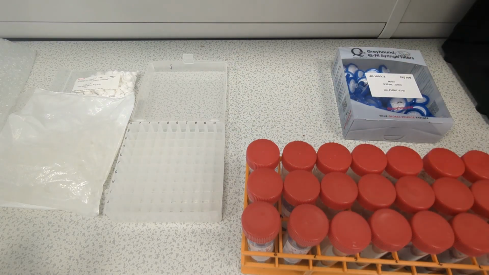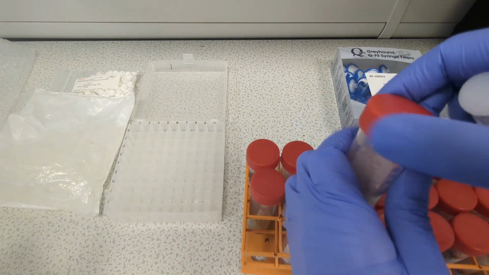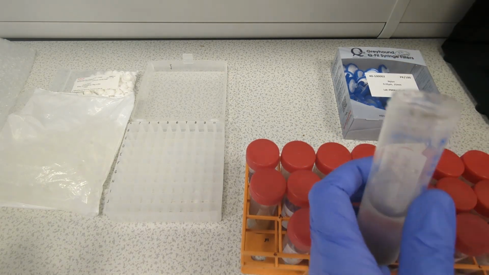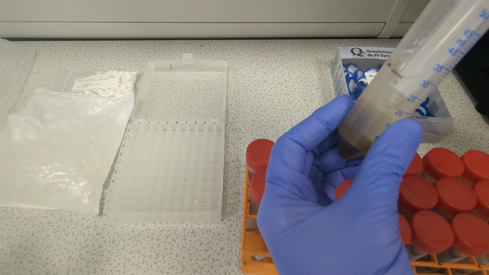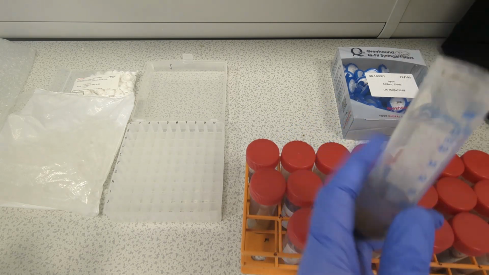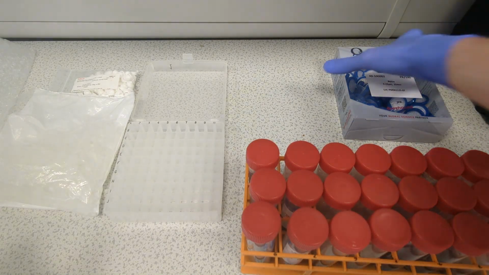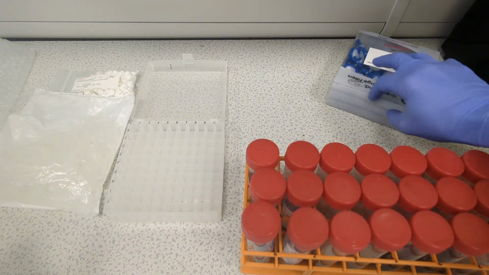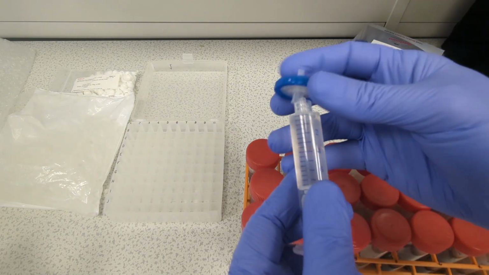First, we take a syringe and we draw up liquid from the tube. Be careful not to draw up any sediment from the bottom of the tube. This will block the filter. Next, we add a syringe filter to the end of the syringe. These screw into place.